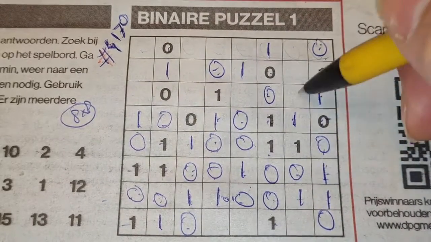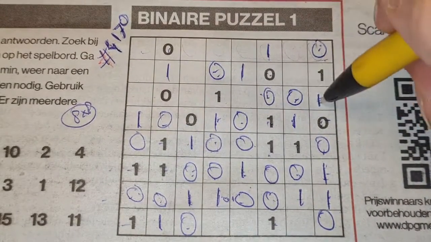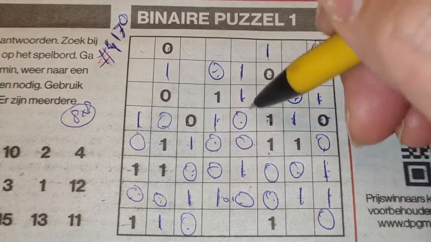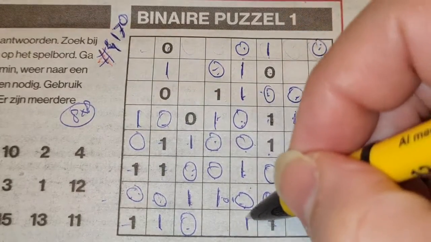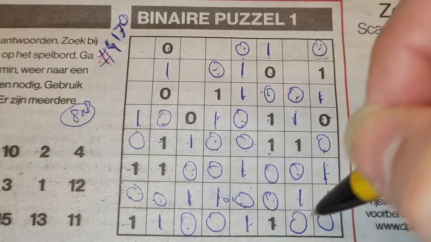Double 1, here no, there no. Double O, here 1, there 1. Double 1, here no, there no. 4 O's we have here, so the rest are ones. Double 1, here no, there no.